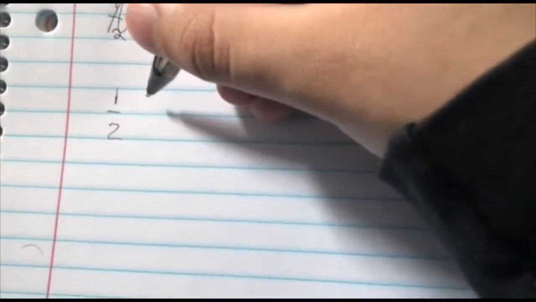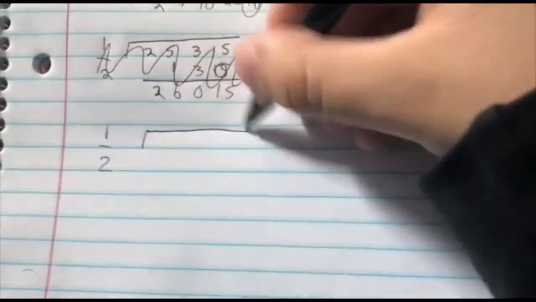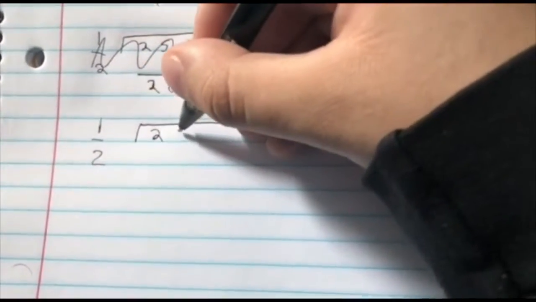So again, it's half, 1 over 2. And same thing, synthetic division. Over 2, 5.